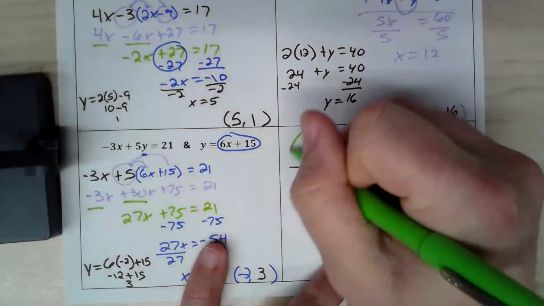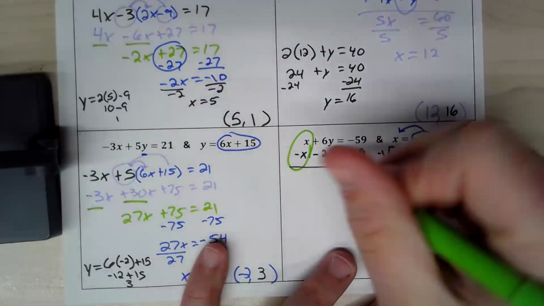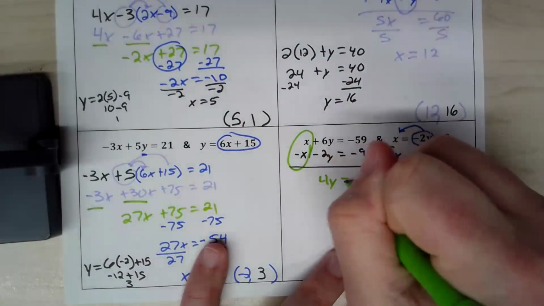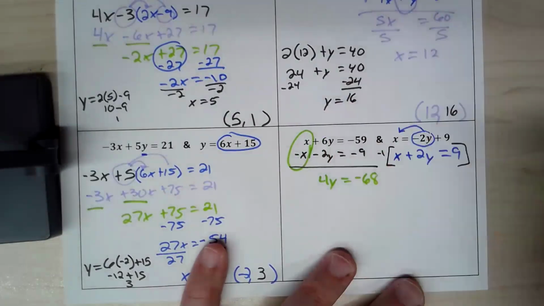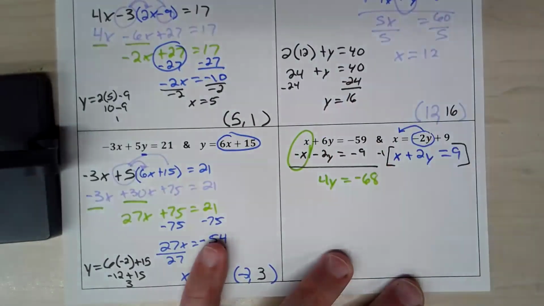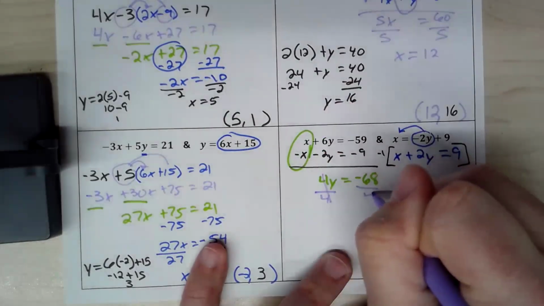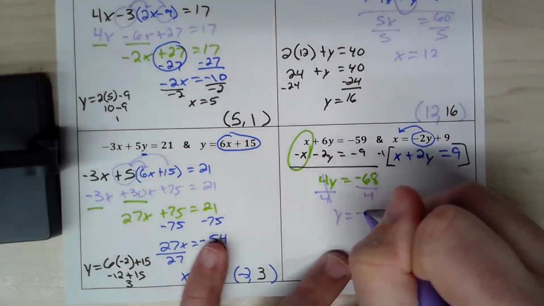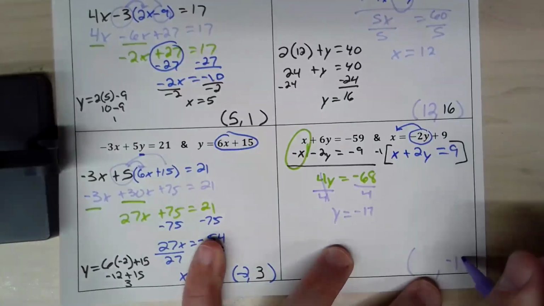x and negative x eliminate. So now I have 6y minus 2y. Well, that's 4y. Negative 59 and negative 9 make negative 68. So let me divide by our coefficient. y equals negative 17. And we said y, so I got to make sure I put it.